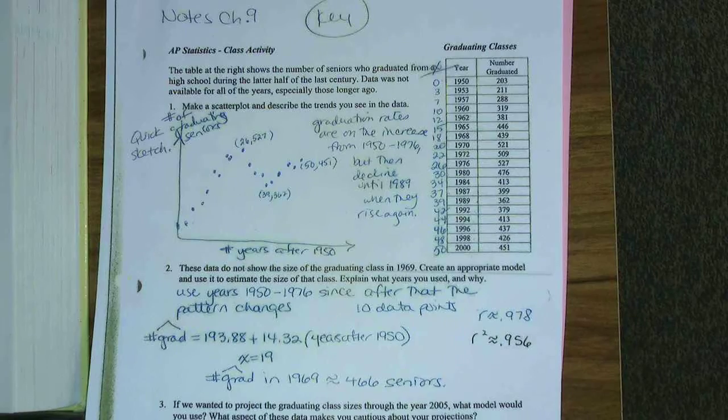Alright, so the table that's over here shows the number of seniors who graduated from a high school during the latter half of the last century. Data was not available for all years, especially those long ago. So the number graduated from a particular high school. So first one is to make a scatter plot. Obviously, you really wouldn't need to do it by hand. They did it by hand, but you could just do it by calculator.